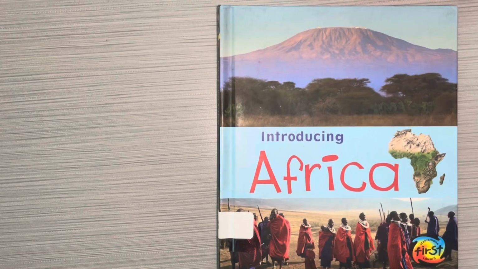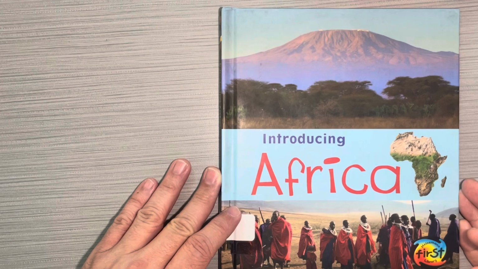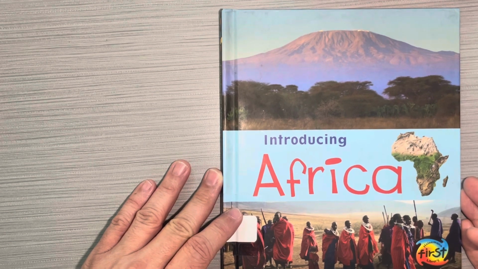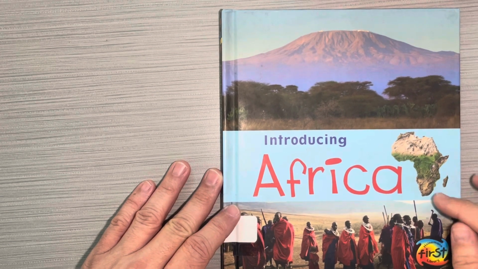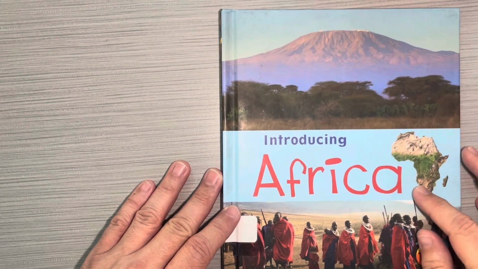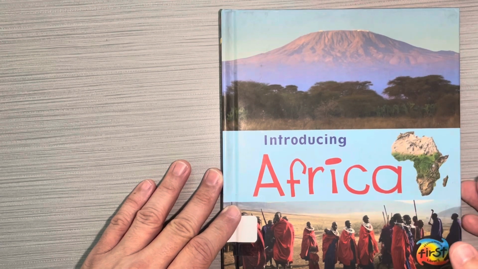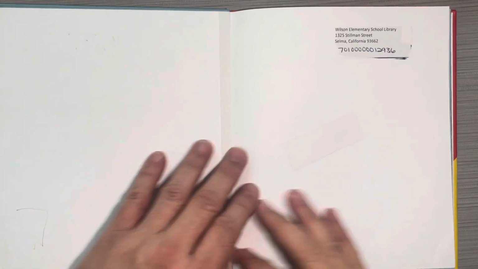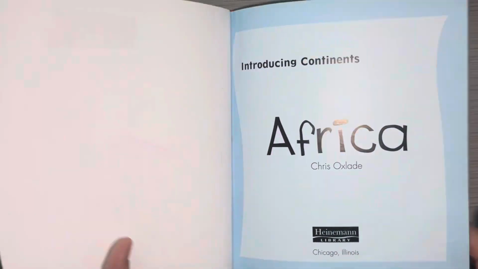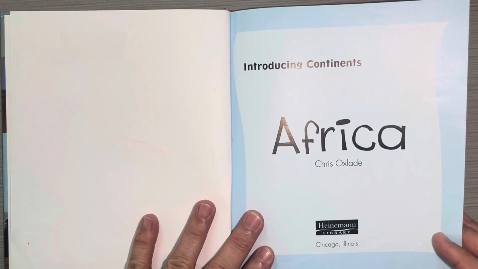Hey, boys and girls, this book is called Introducing Africa, and it's one of 7 books that we're going to be reading about the continents. There are 7 continents, and so we have 7 books to read. This is a picture of the continent of Africa right here, and we're going to learn about the continent. Introducing Continents, Africa, by Chris Oxlade.